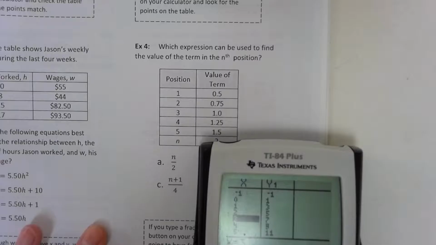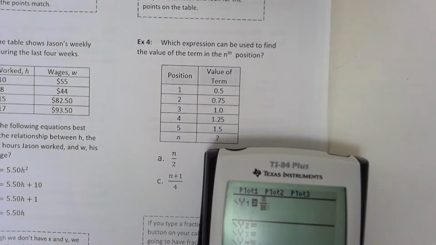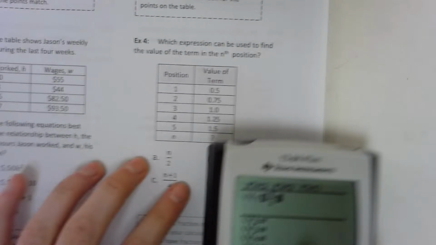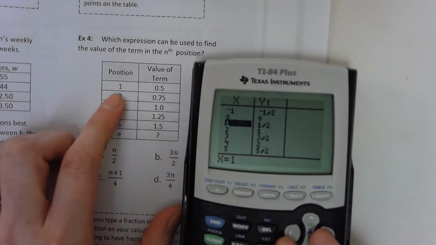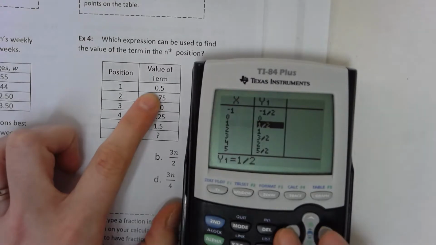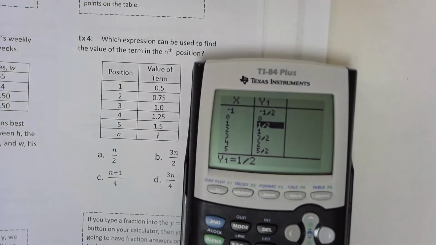Now, I'm going to go in and do the same thing that we've been doing on all the other ones, and I'm doing x divided by 2 instead of n divided by 2. And if I press second graph, the first thing I notice is that I've got 1, and then I've got a fraction instead of a decimal, and 1/2 is the same thing as 0.5. So why did that happen?